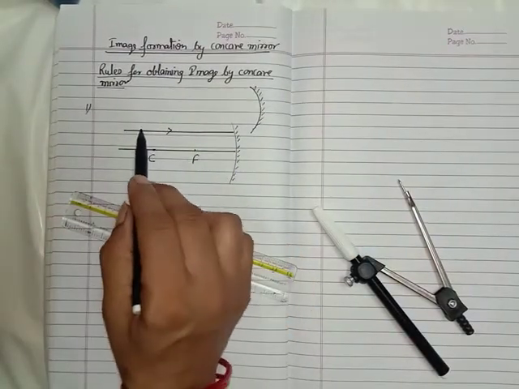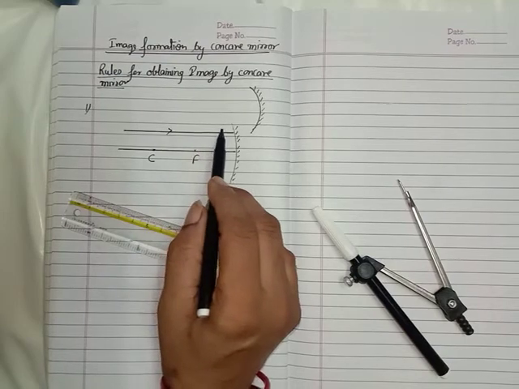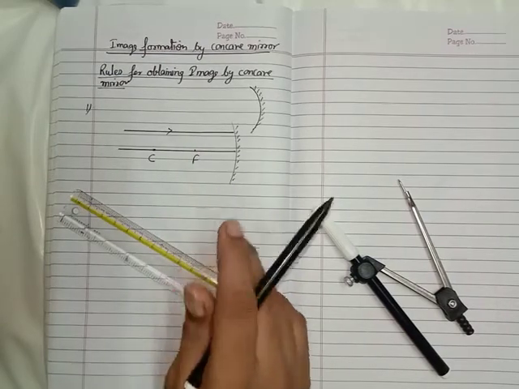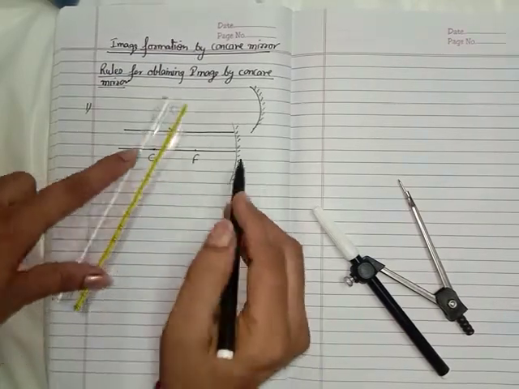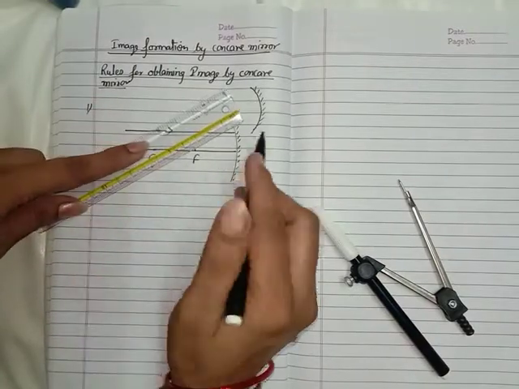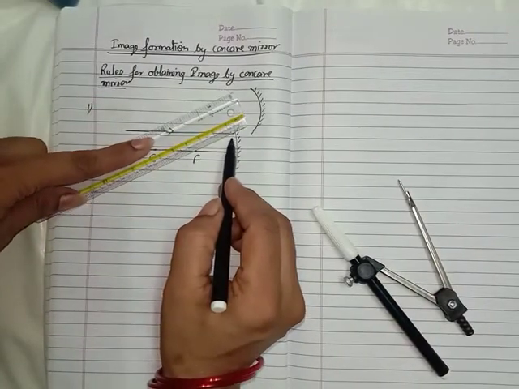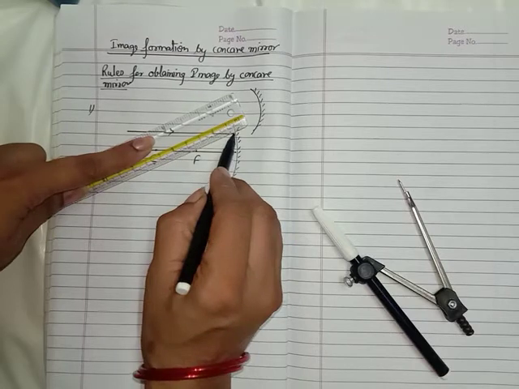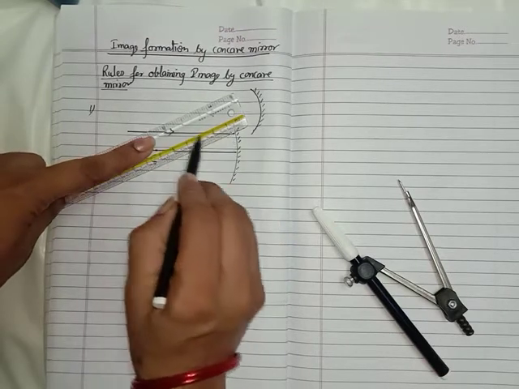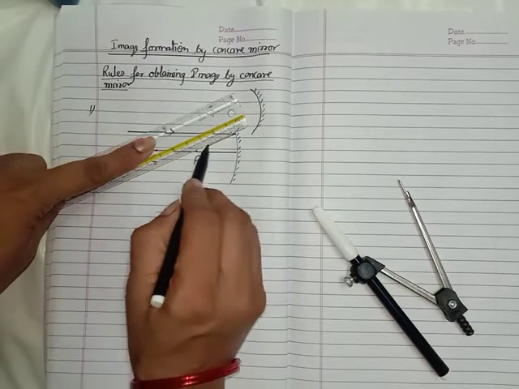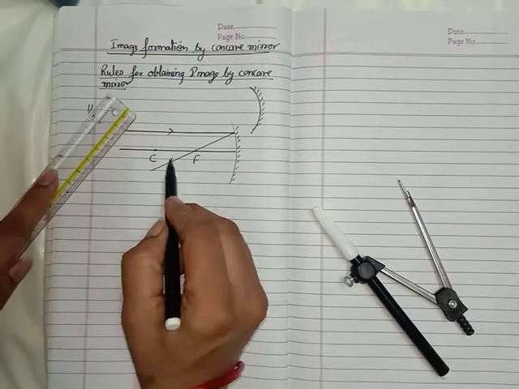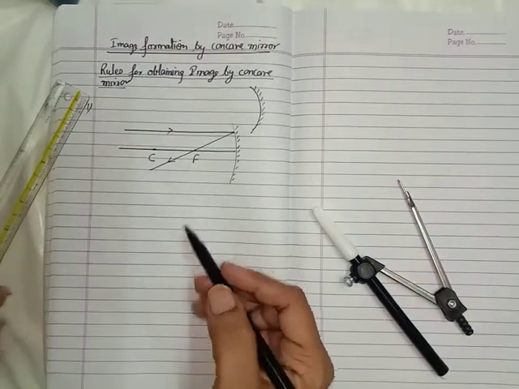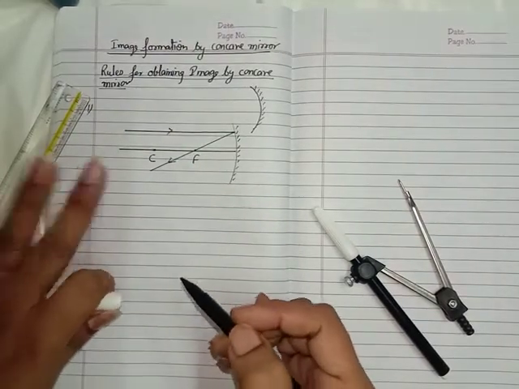So the light ray which is parallel to the principal axis of the concave mirror passes through the focus after reflection from the mirror. You have already studied this in the part on the principal focus of the concave mirror. So you know the light ray which is parallel to the principal axis always passes through the principal focus of the mirror. So this is the first rule. You should know this rule.